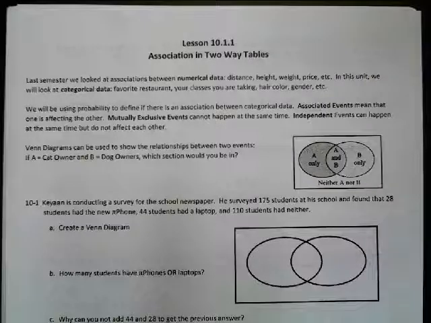In this unit, we're going to look at something called categorical data, which doesn't necessarily have numbers associated with it, like your hair color or your gender or what classes you're taking, your favorite restaurant or things like that. Maybe if you had the number of people who have brown hair, there's where you would associate a number, but the category itself doesn't have a number with it.